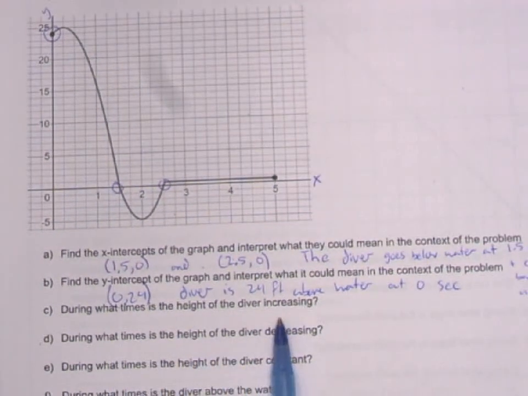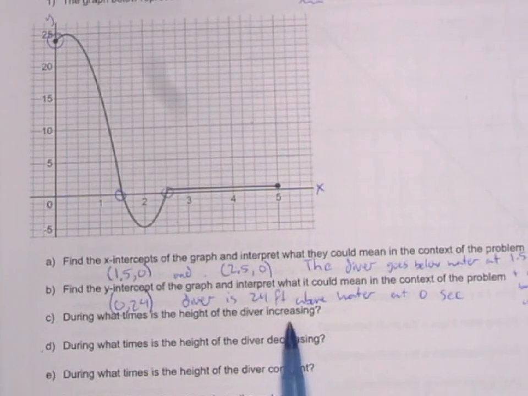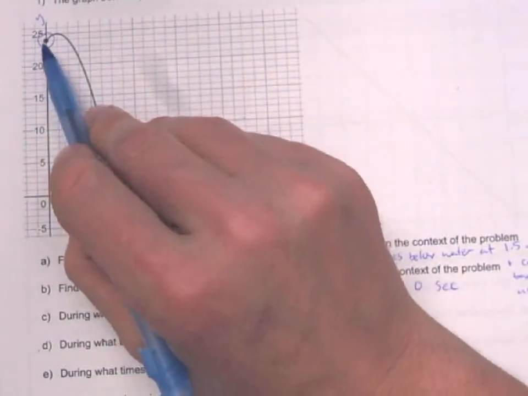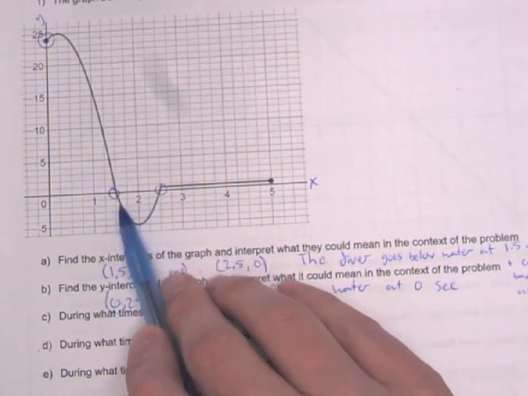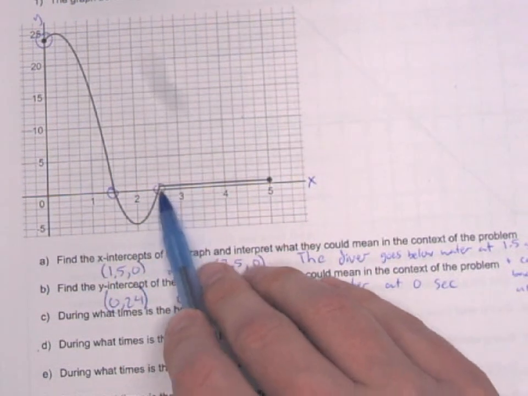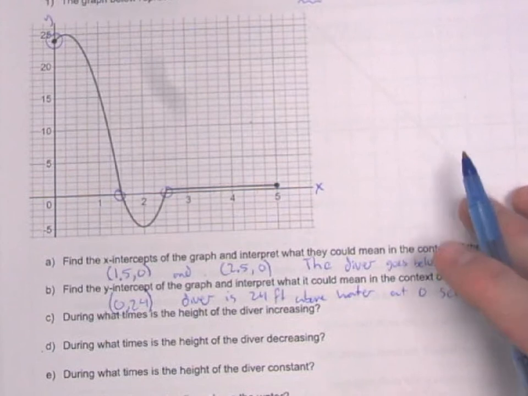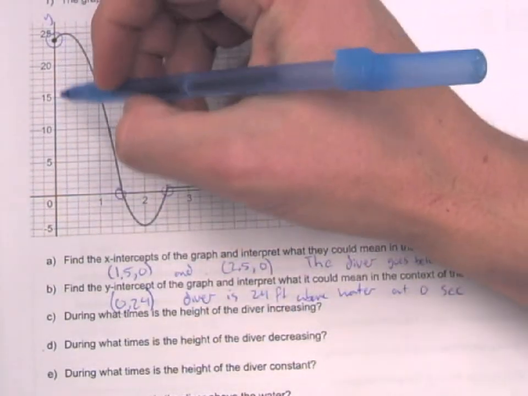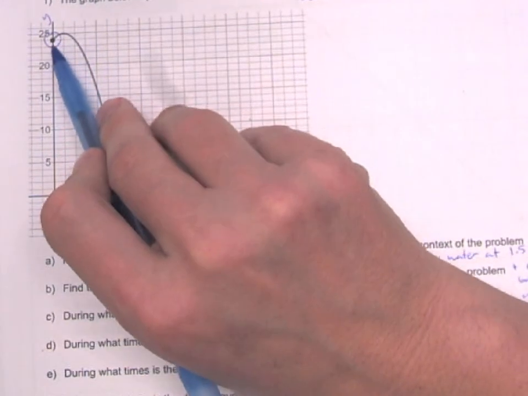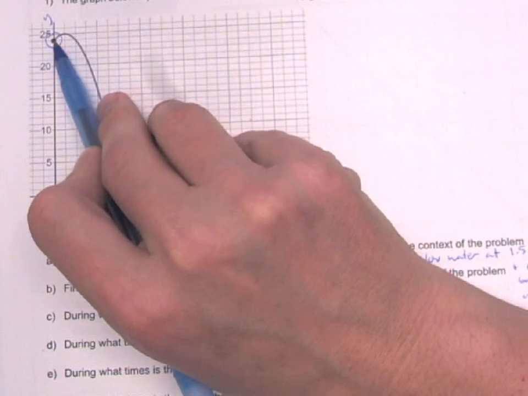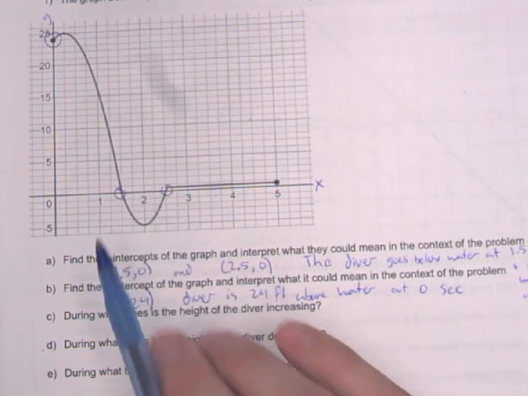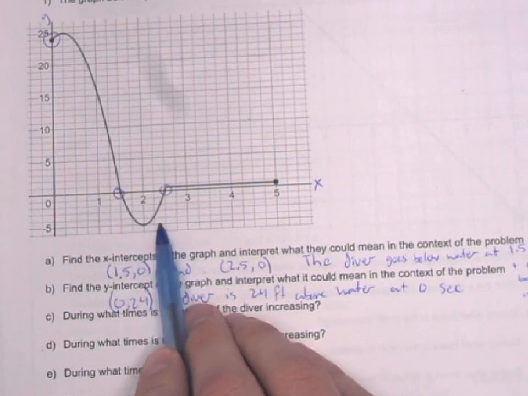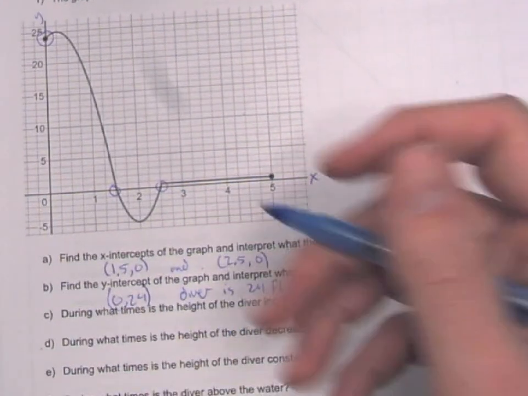Okay, during what times is the height of the diver increasing? Well, there's a couple. Notice that he jumps up, and then he falls down, goes under the water, and then he comes up out of the water. So if we divide our domain here, it looks like there are some sections where he's increasing. From here to here, his height is increasing, right? And from here to here, his height is increasing.